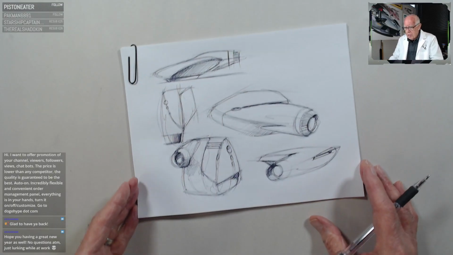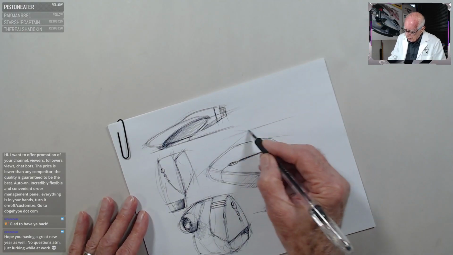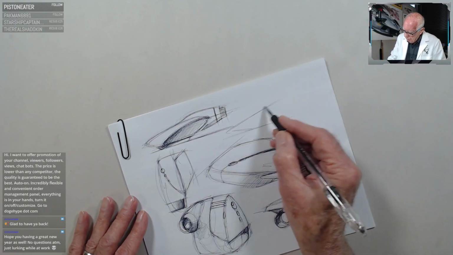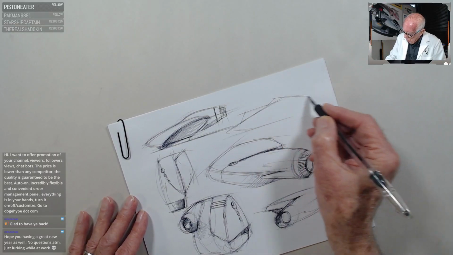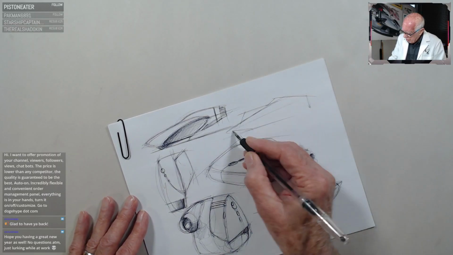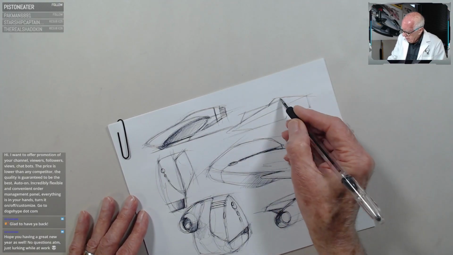It's fun stuff to just compose to this. Let's go back and look at something a little more intriguing. More stealth-like. Very angular.